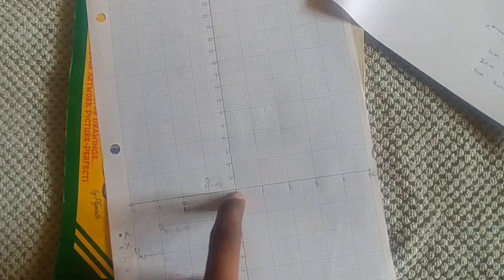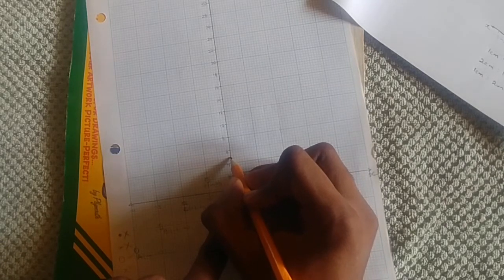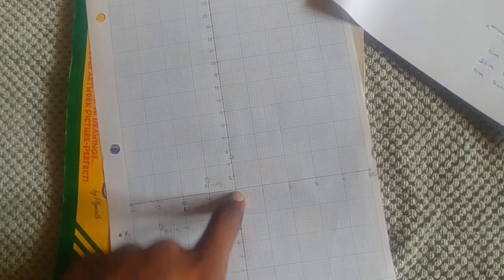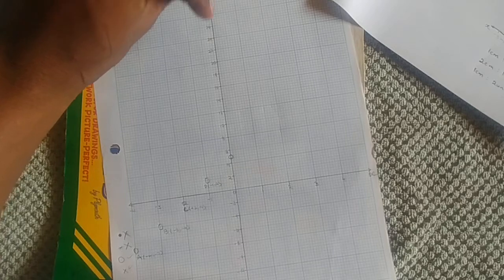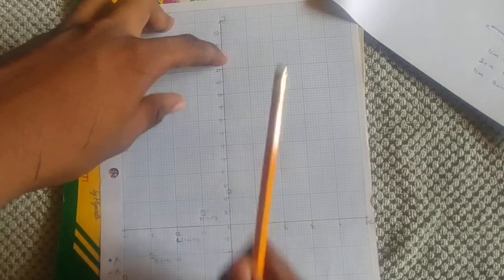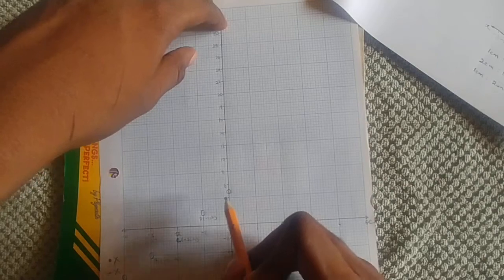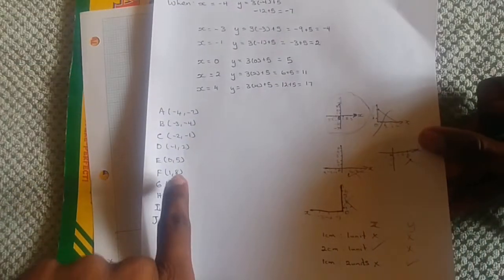E is 0, 5. So 0 on the x and 5 on the y. And that's why it's located on the y-axis, because remember I said another name for the y-axis is x equal to 0, right? So all points that fall on the y-axis, the x coordinate, the first number, is always 0. So this is why E, 0, 5 is along the y-axis.